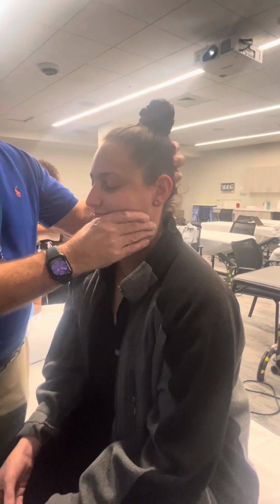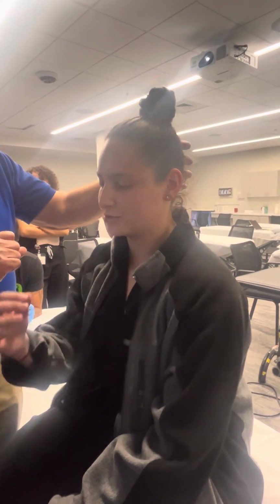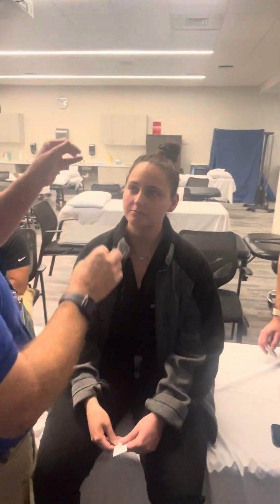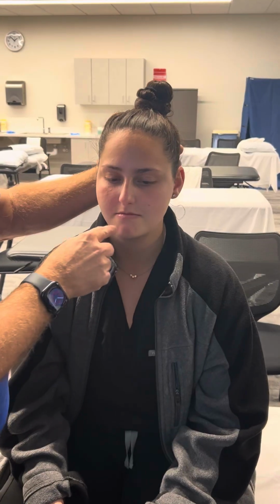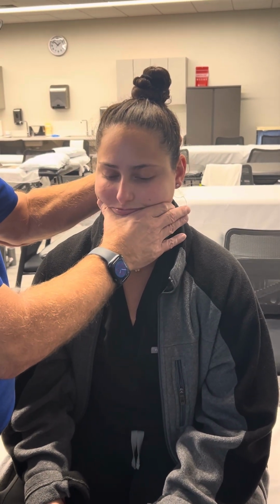Just give a little overpressure. Any pain with that? Not when you were doing it, but when it returned. So a little rebound stretch. Maybe a little pressure in that posterior compartment. When she did retrusion, pulling the jaw back, I gave a little overpressure. Relax.